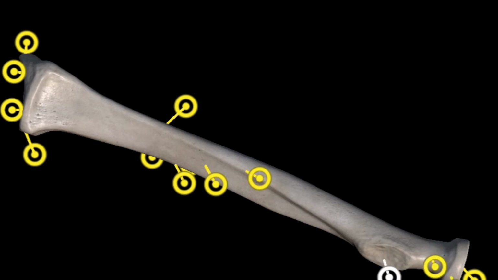Here is the radial tuberosity. And here is the anterior border, or shaft border, of the radius, and here is the anterior surface. This is the shaft, and we will note the distal part.